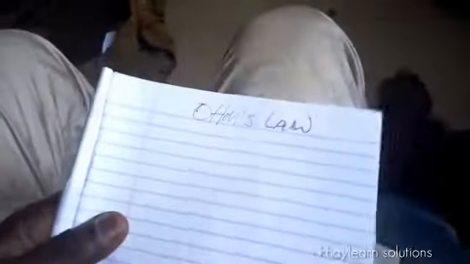Ohm's Law is just a statement made by a scientist called Ohm. He states that the potential difference across a metallic conductor is directly proportional to the current flowing through it when the temperature of the conductor and pressure are constant. So this statement will be analyzed mathematically down here on the paper. So follow me and see how it's going to be.